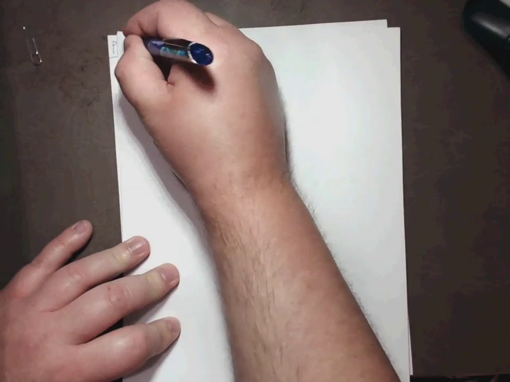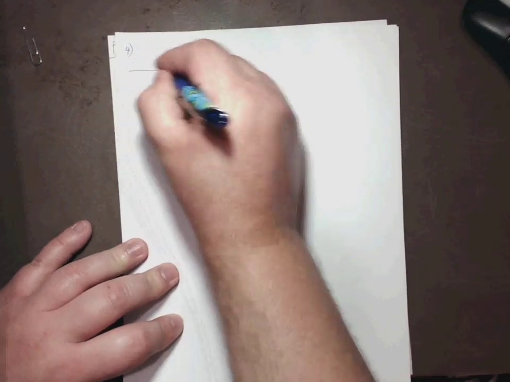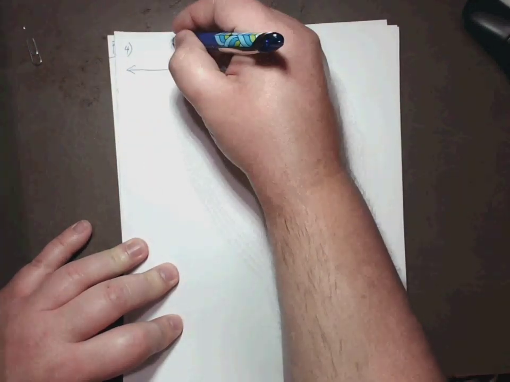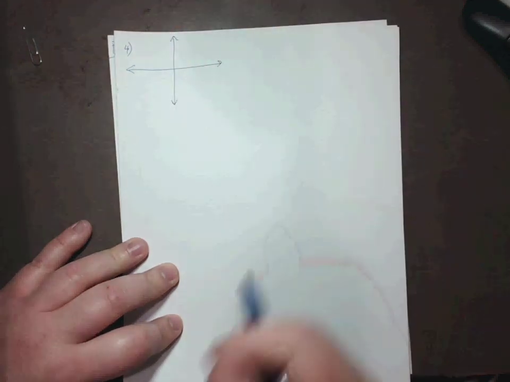Number 4, not the second one. Use the graph of the rational function shown to complete the statement. So we're looking at graphs to show what the graph is doing. Here's my y-axis.